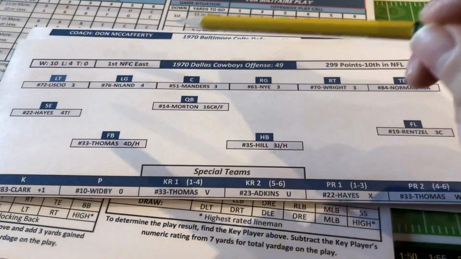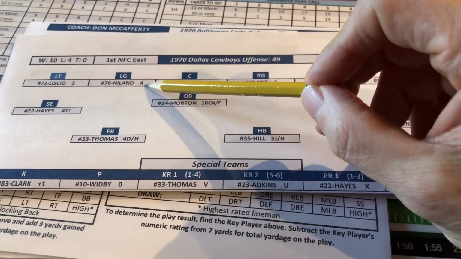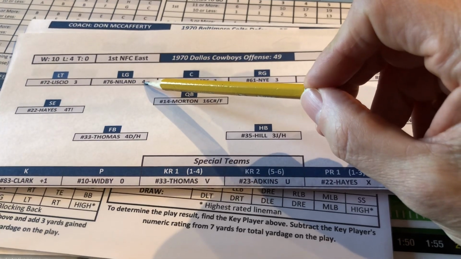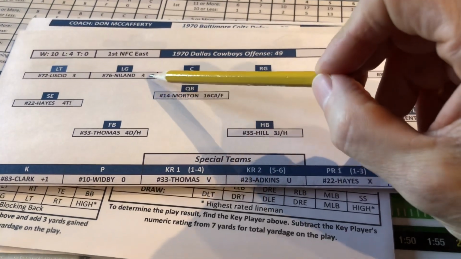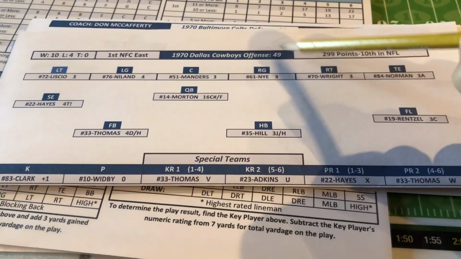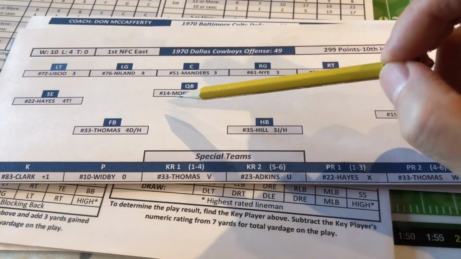In the event of an injury, okay, let's say John Nyland gets injured, and you have to bring in a replacement player. If that player is not rated a 4, this number here is going to change. Could go down, could go up, depending on who you have to bring in.